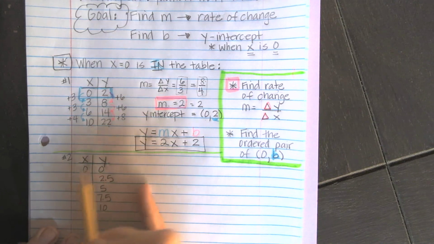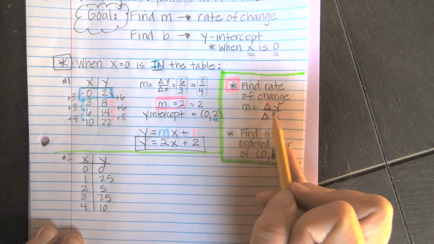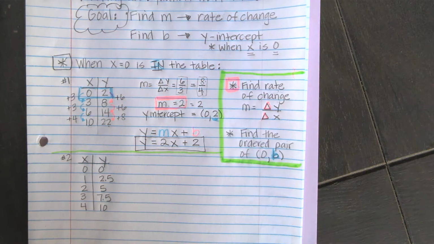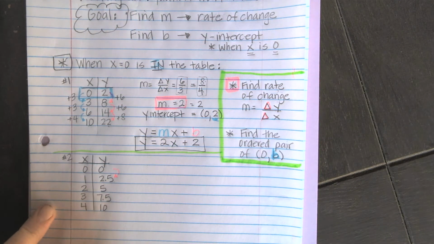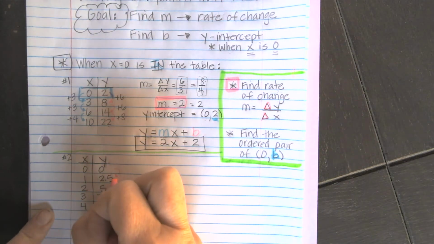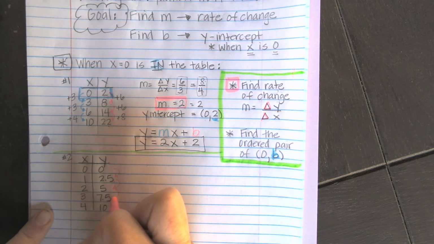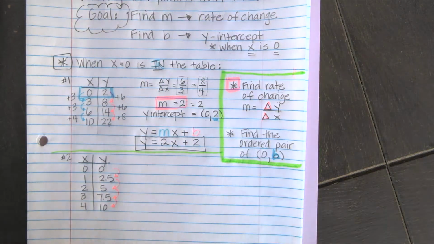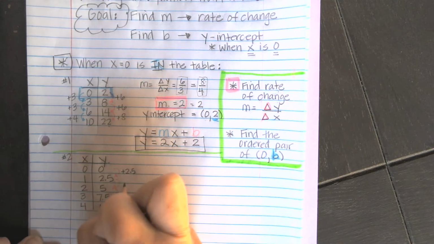Okay, number 2. First thing we're going to do is find the rate of change. Remember, change in y over change in x. So I'm going to look and see how these are changing. What's happening from 0 to 2.5? And I want you to stop and think what's happening from 2.5 to 5. Take a moment and do this one on your own, because this is kind of a review of what we did last week. You should be noticing that we are adding 2.5 every time.